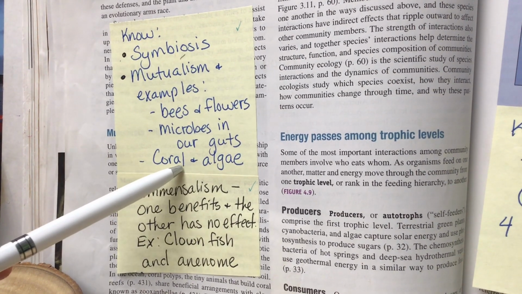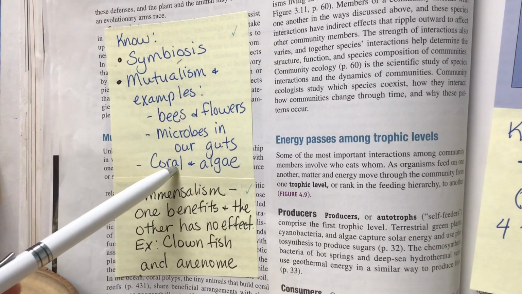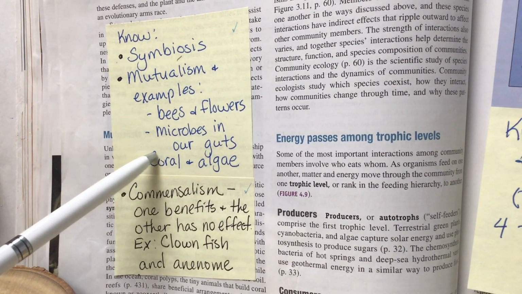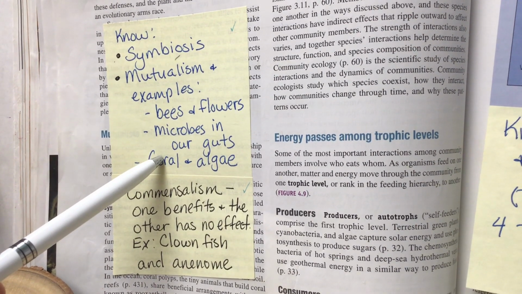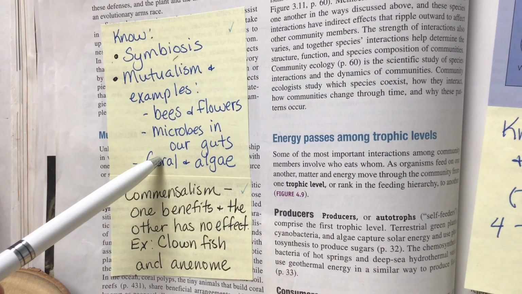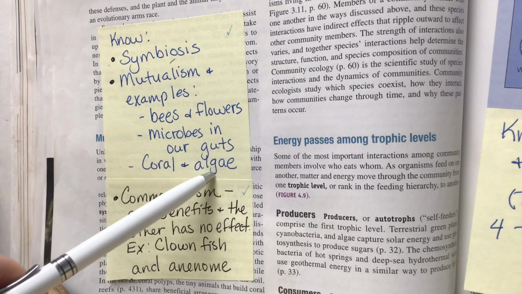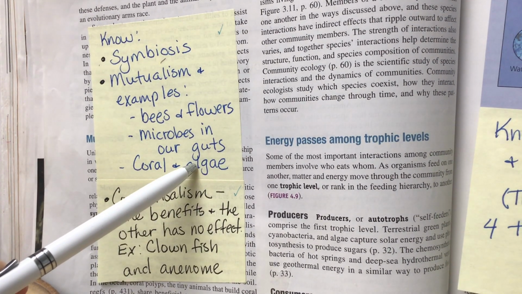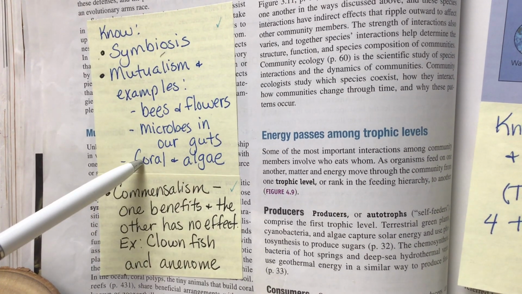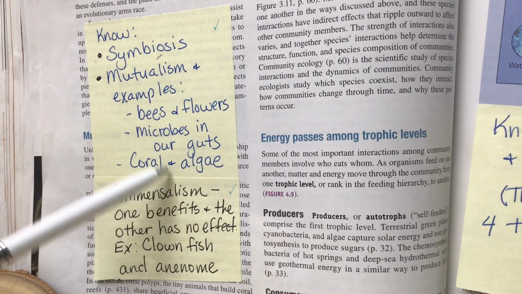And then in coral reefs, coral is actually an animal. It's related to anemones, but it needs the algae that lives with it to photosynthesize. So the algae photosynthesizes and it gets a home. The coral uses that energy, so they help each other.